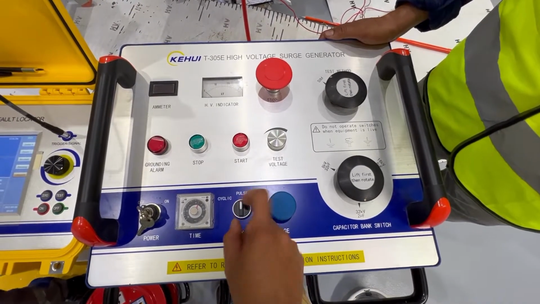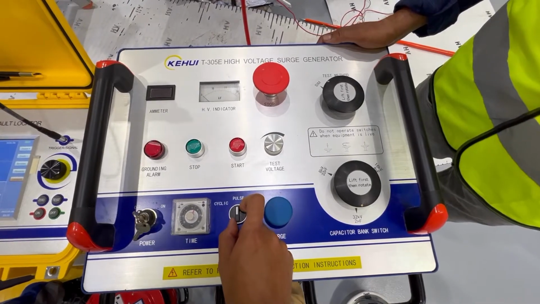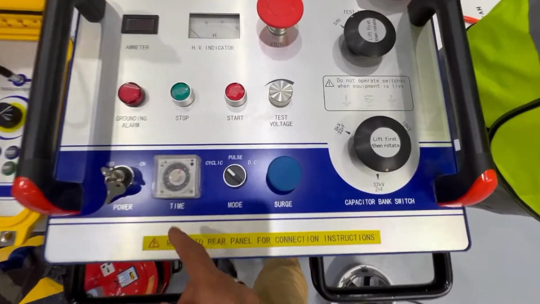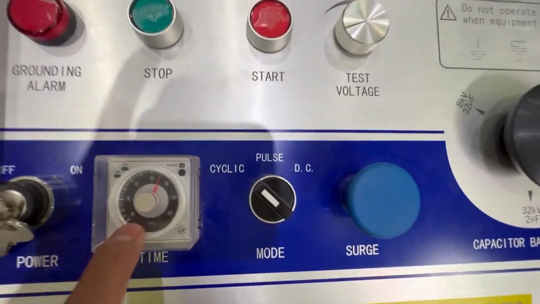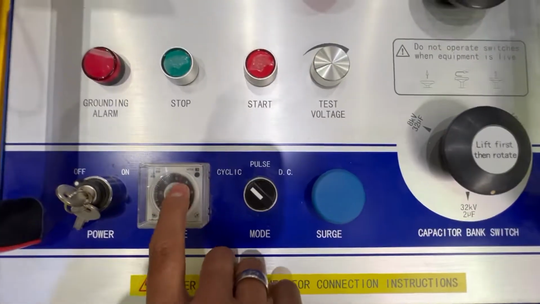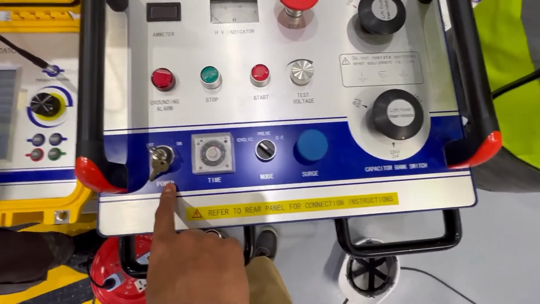You have a cyclic pulse. Once you go to pinpointing, you just change the pulse to cyclic so that it injects the pulse regularly at an interval of time. You can see that this is a clock. You can set the time to 2 seconds, 4 seconds, or 5, 6, 8, 10 and 12. This is a switch on and switch off button.